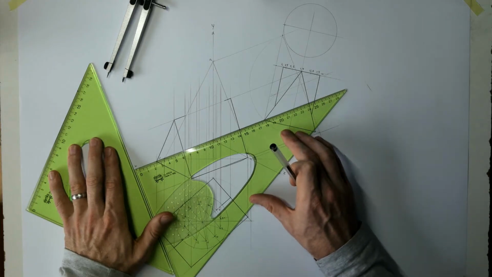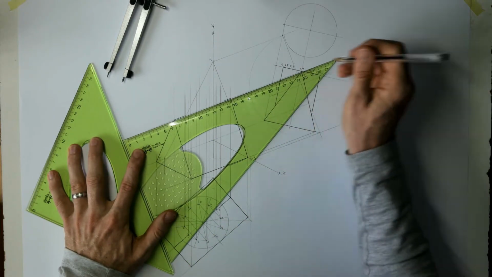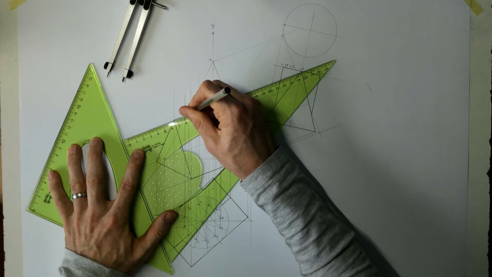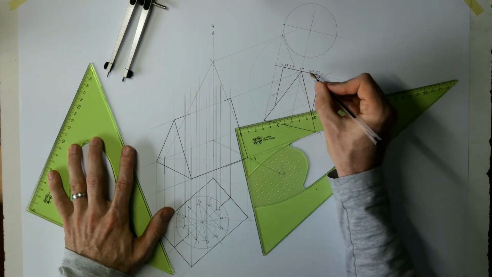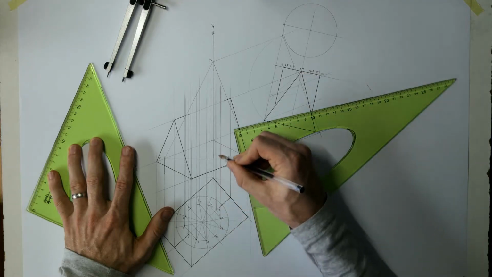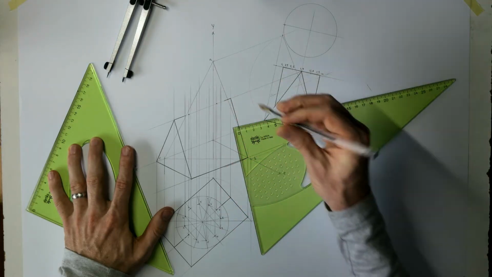So let's start with 1. 1 has already been brought back, and here it is. Okay, 7 is already, so that's 7. They're on the same level.